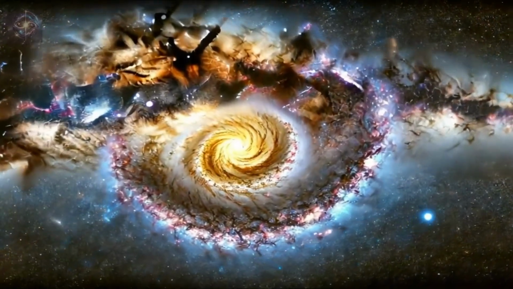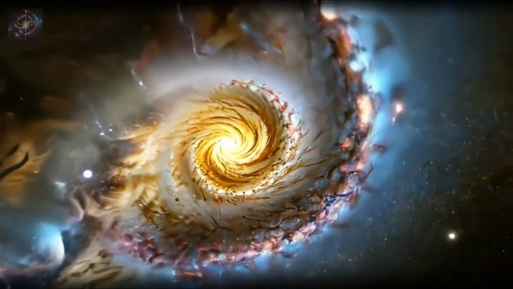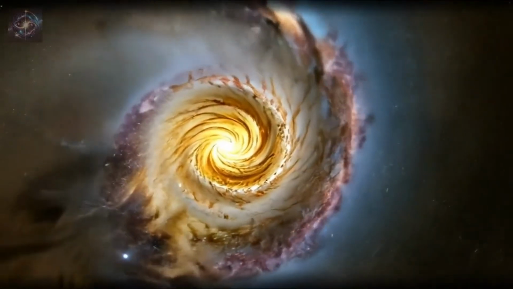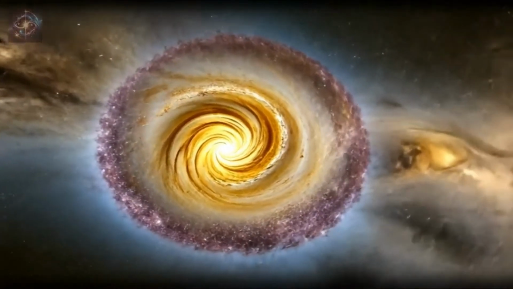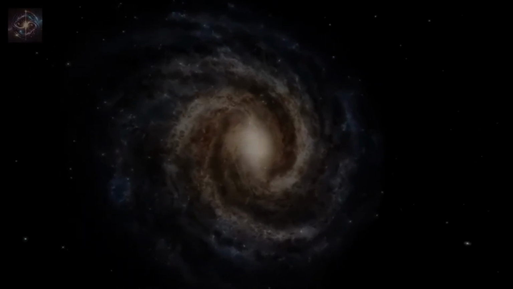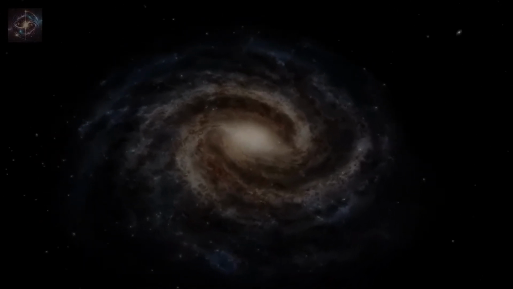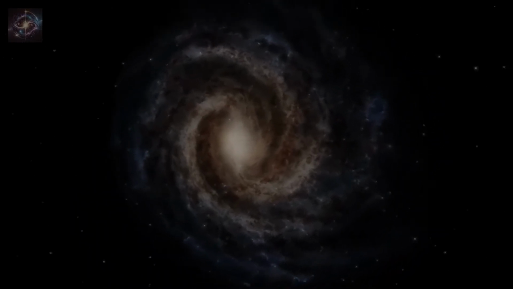Today, we can still see the evidence of this event in the stars that form the thick disk of the Milky Way. Even now, the Milky Way continues to grow through mergers. The Sagittarius dwarf galaxy, for instance, is currently being consumed, adding its stars and gas to the galactic disk.